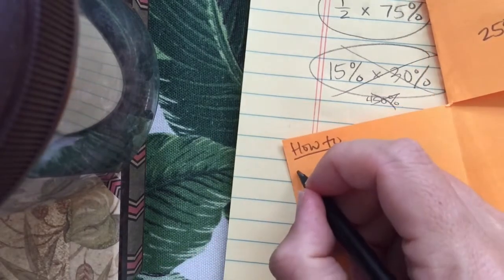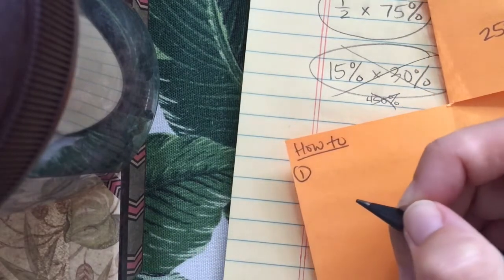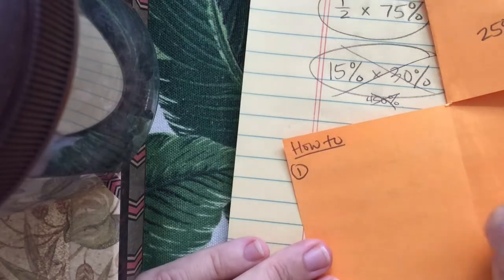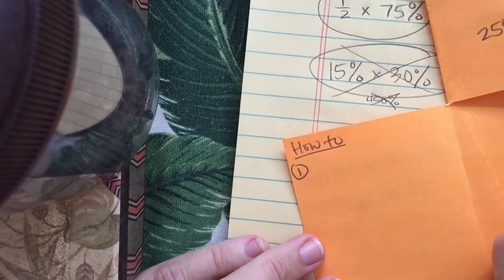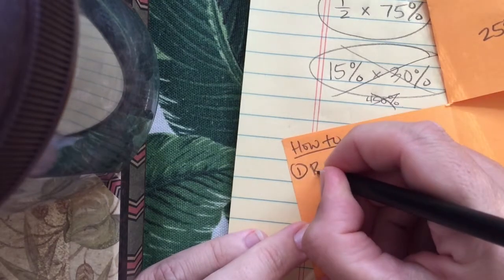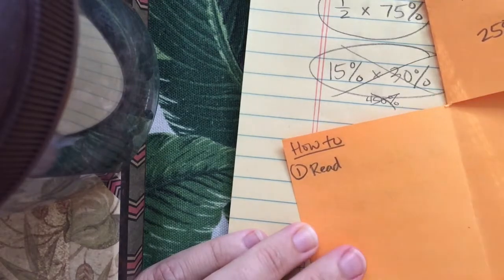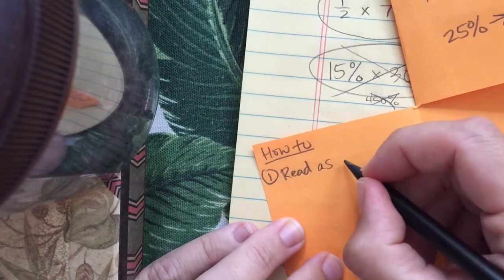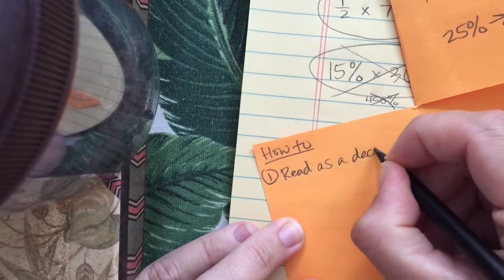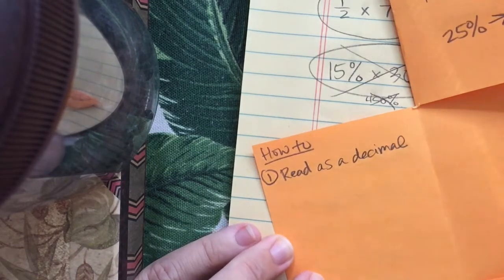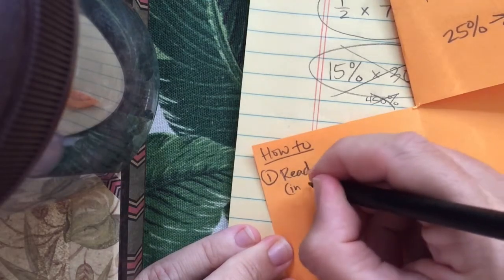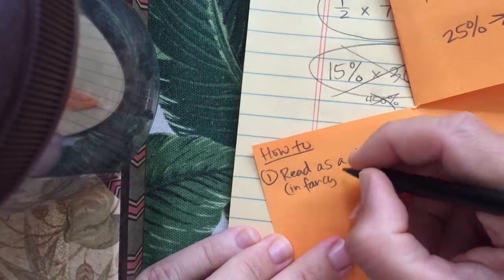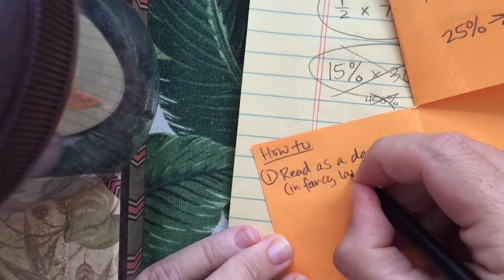So step 1. What we're going to do is we are going to read our decimal as a decimal using your proper decimal language. Your fancy language.